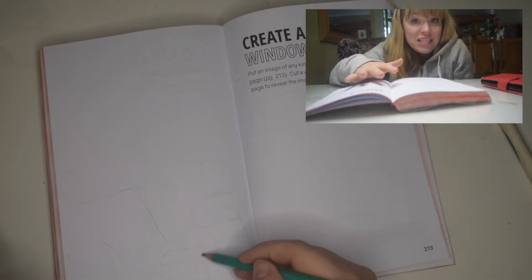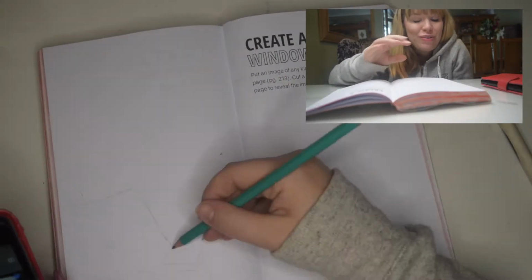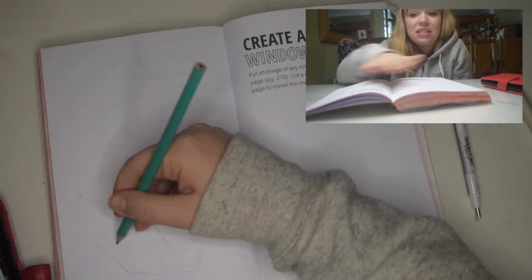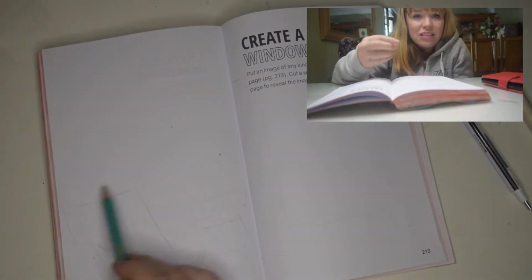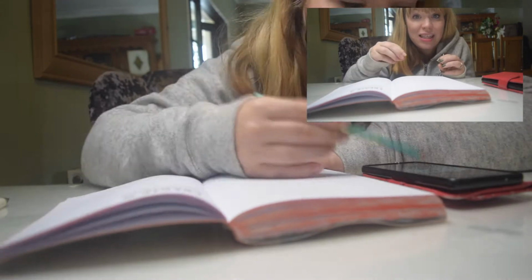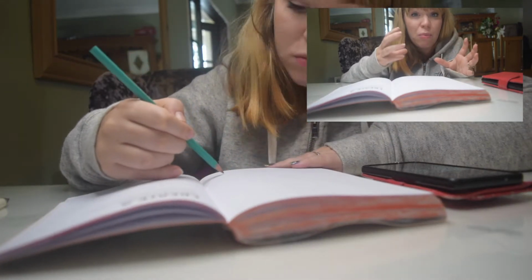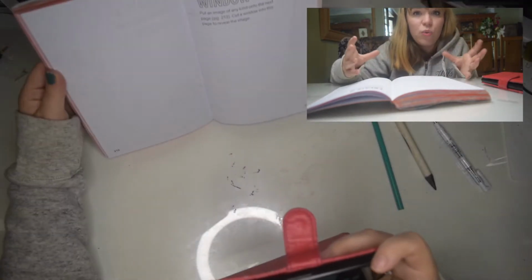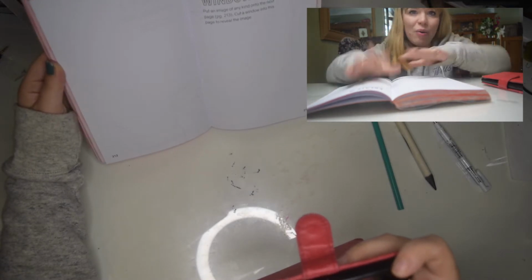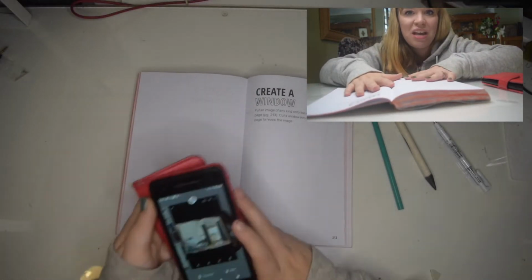First thing that I did was I went on my phone, found loads of images of what I wanted on this two-page spread, and I basically put all those images together on a Photoshop app on my phone to decide where I wanted it to go. Now I need to draw that image on this two-page spread.